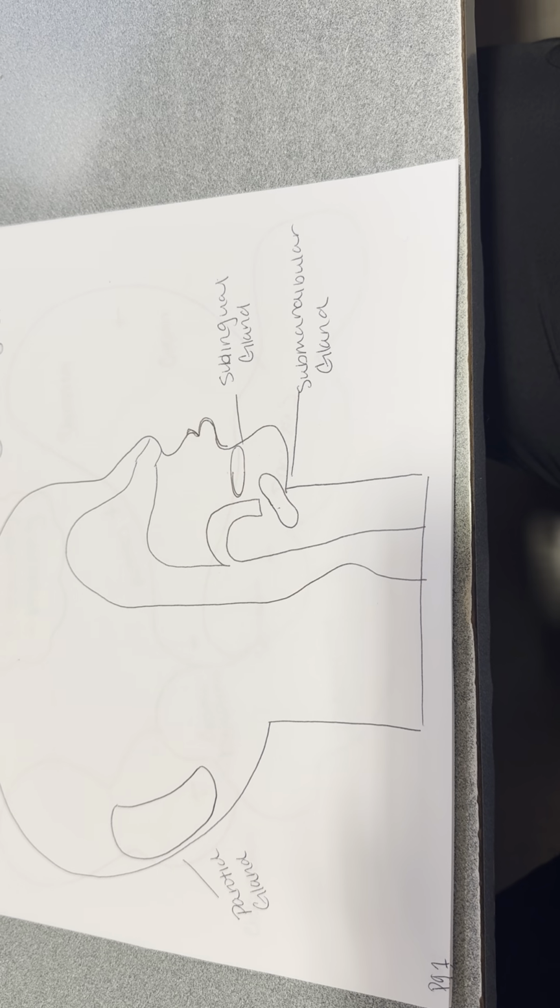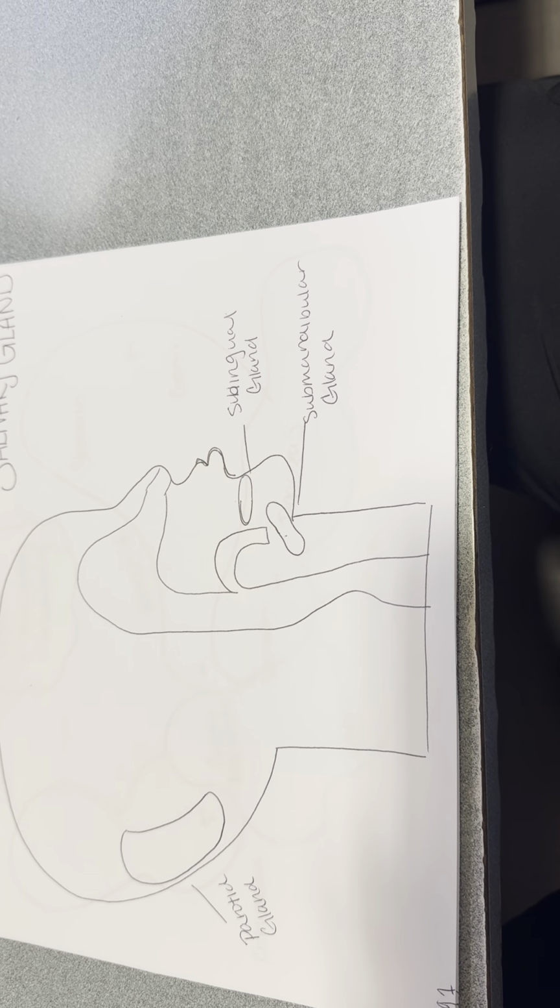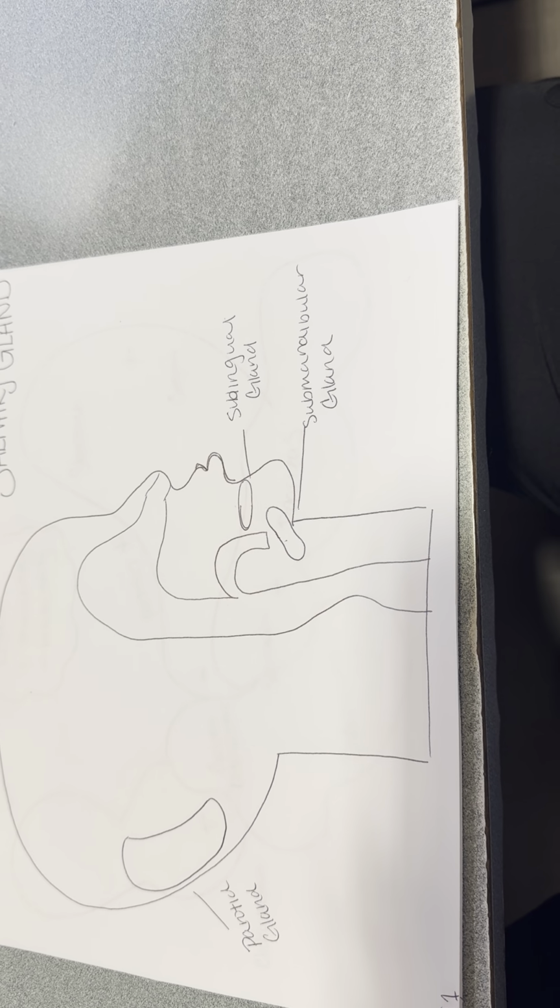So first we're going to talk about salivation. Saliva is produced by three main glands: the parotid glands near your ears, the submandibular glands under your jaw, and the sublingual glands under your tongue.